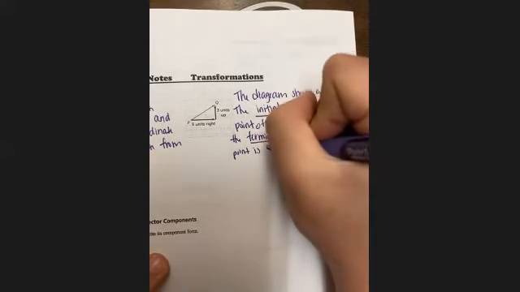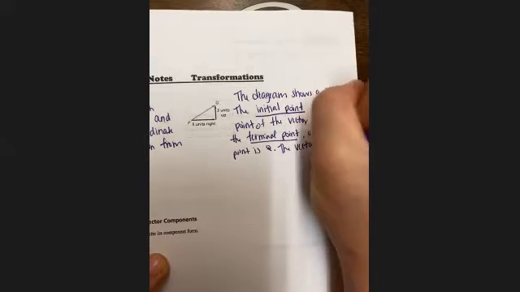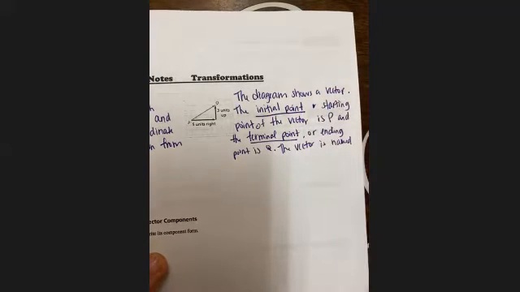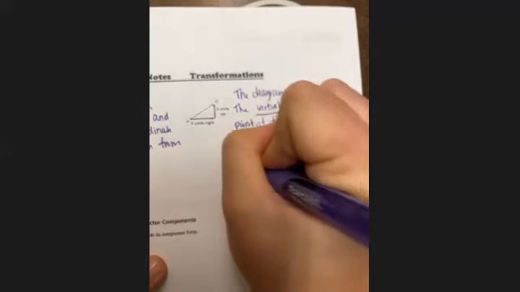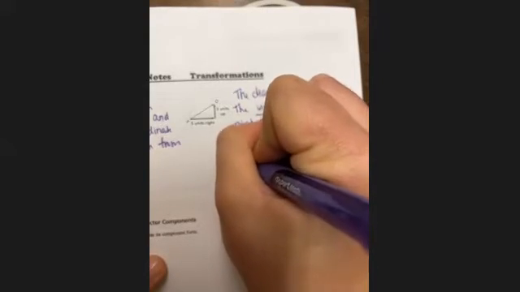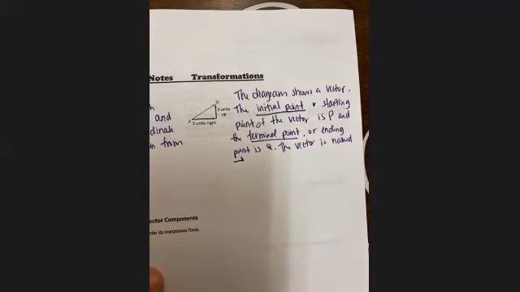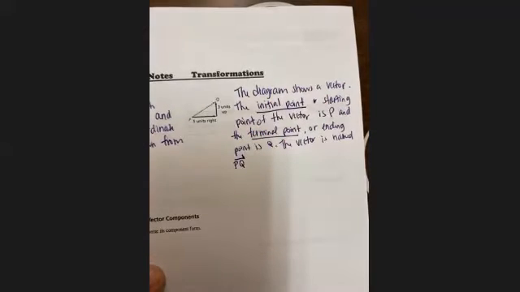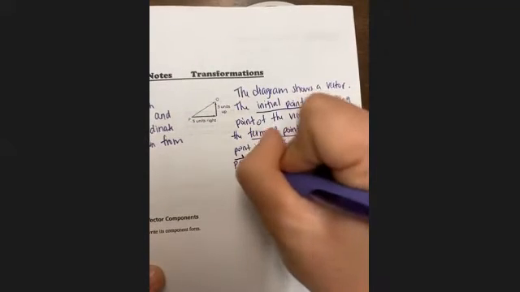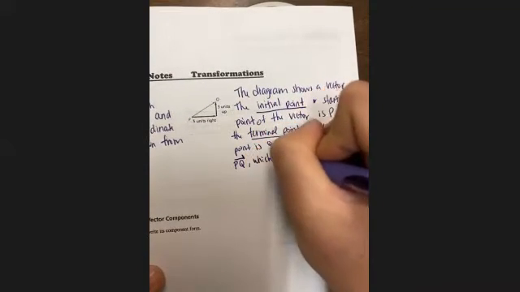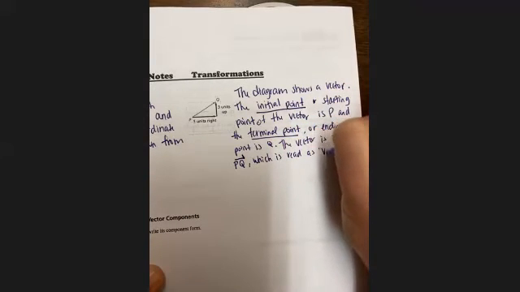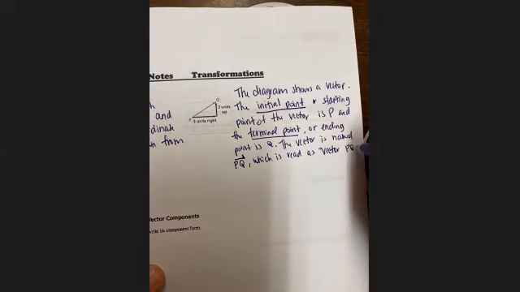The vector is named, okay, and then we're going to do this line with a half an arrow up, okay, it does not go on the bottom side too. P has to come first, then Q, which is read as vector PQ.